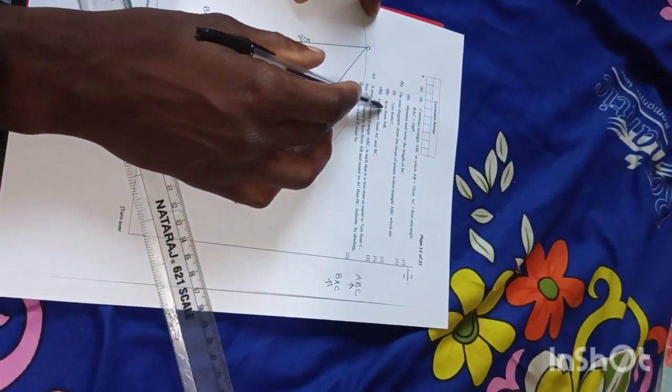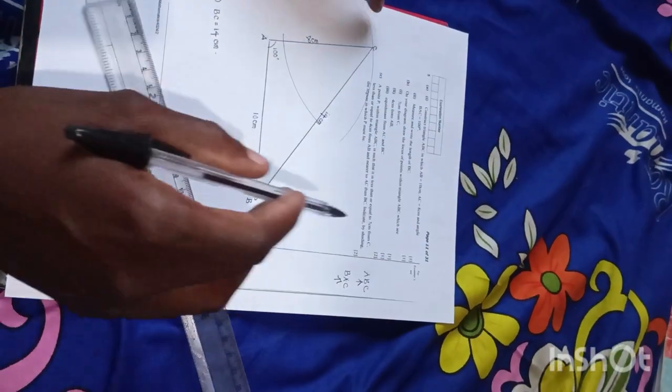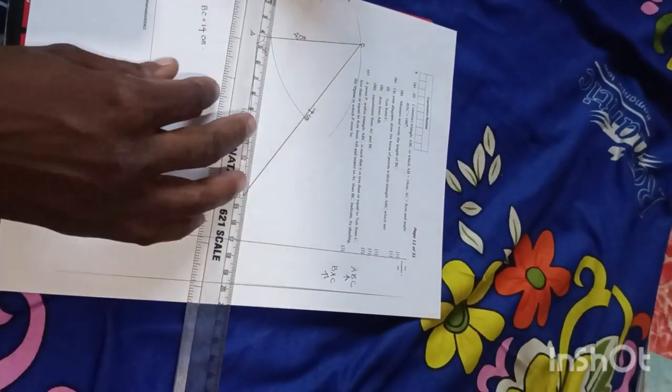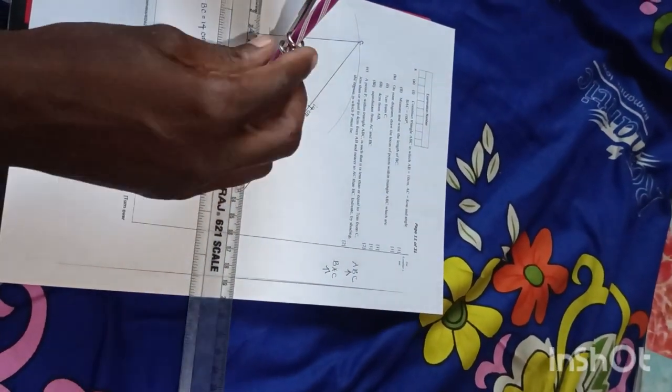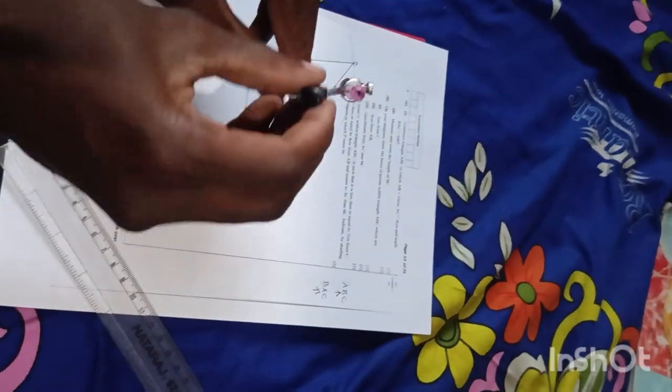Question 2 says 4 centimeters from AB. From AB, we need to make 4 centimeters. We still use the same compass to find 4 centimeters from AB. So we have made, this is our 4 centimeters from A and B.